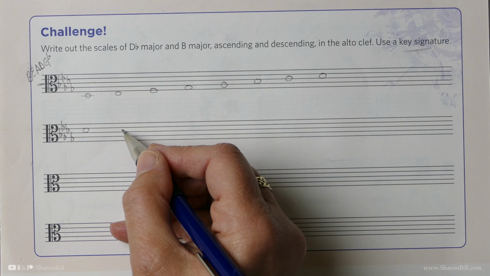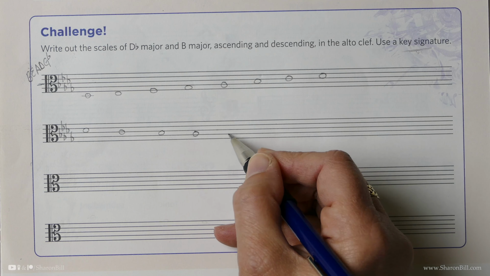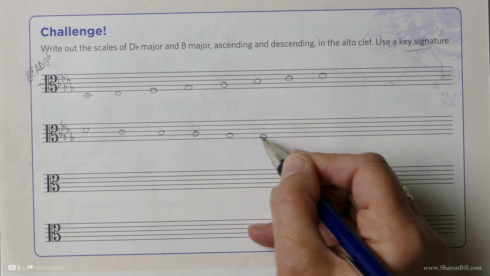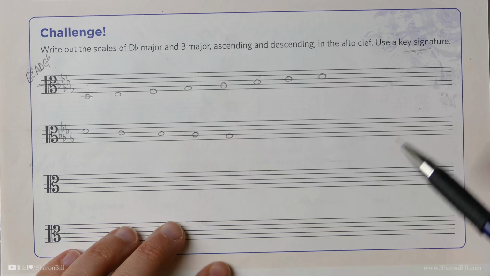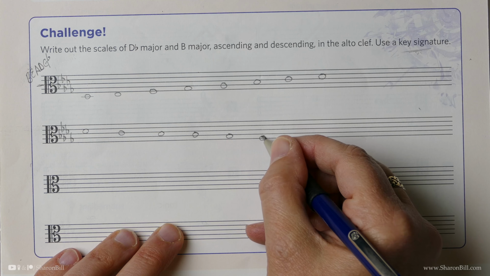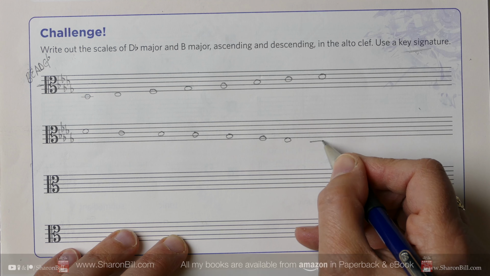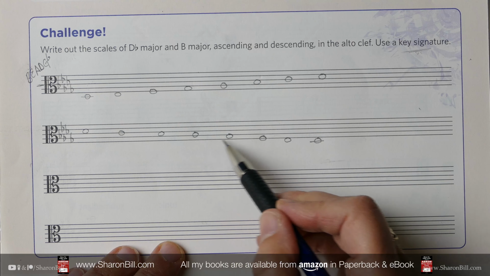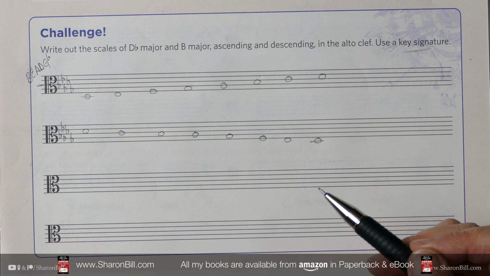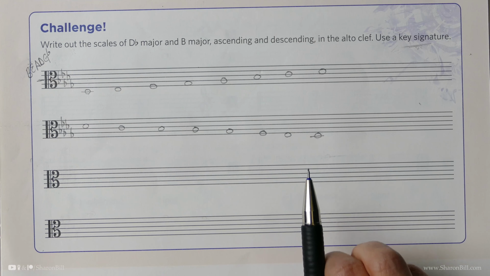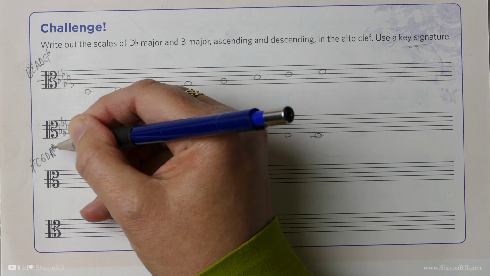So we're going to begin space, line, working down in step, space, line, space, line. That's a bit off. Let's do that one again. So the line is a bit more through the middle. Space, line. 1, 2, 3, 4, 5, 6, 7, 8, and we've ended back where we started. So that's that one. Now B major has a key signature of F, C, G, D, A sharps.